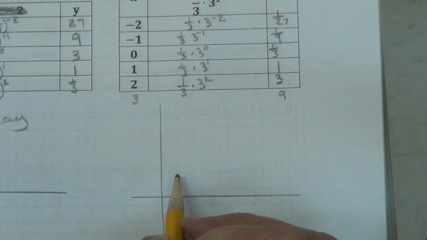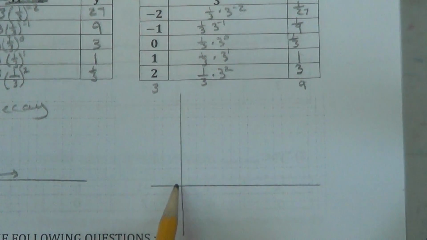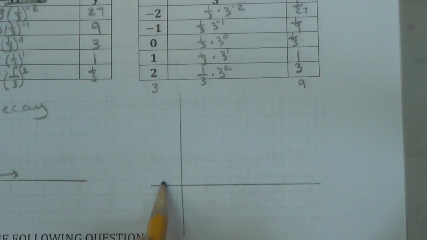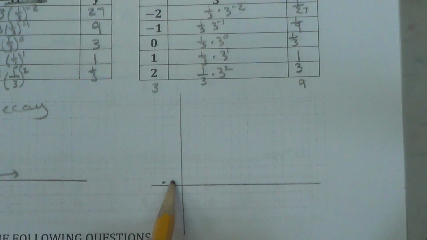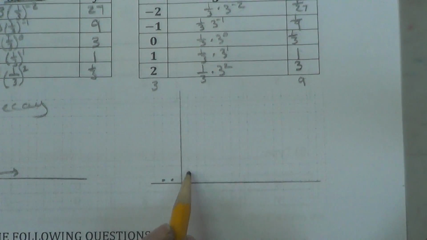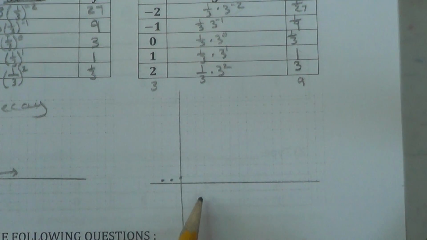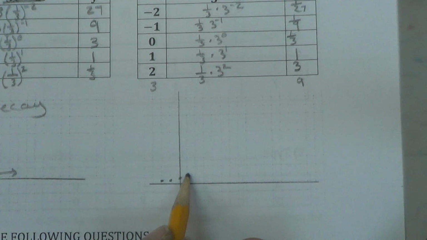So we'll just plot that one as well. So over here at -2, we start at 1/27. I can't even mark that, that's so close to 0. At -1, we're at 1/9. At 0, we're at 1/3. At 1, we're at 1.